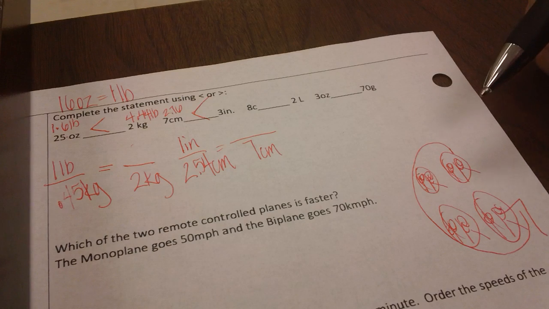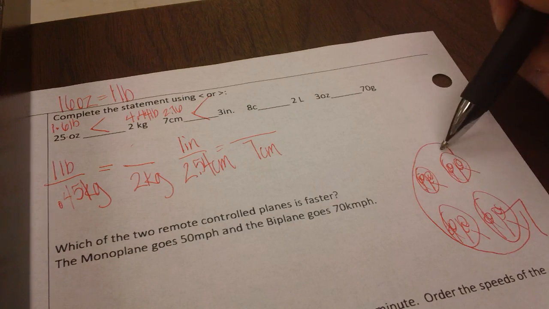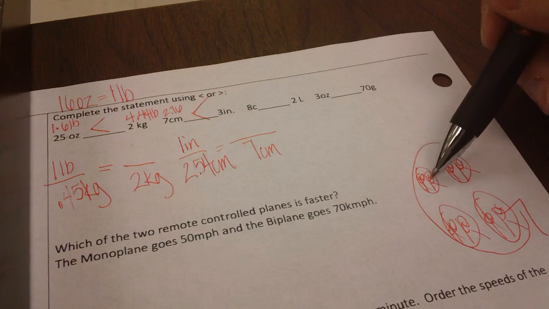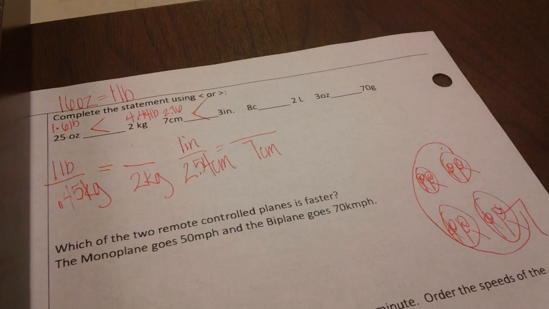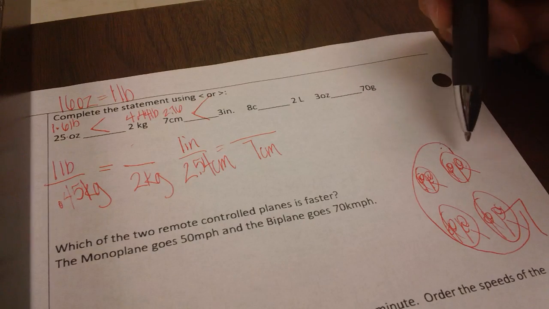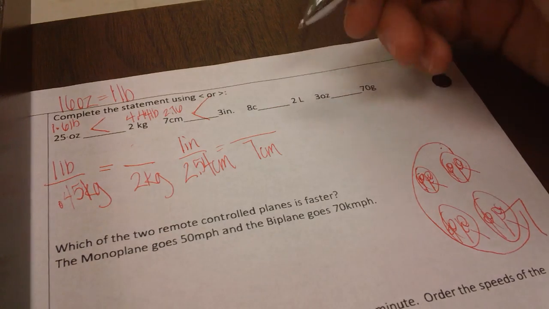So there are 4 quarts in a gallon, 8 pints in a gallon, and 2, 4, 6, 8, 10, 12, 14, 16 cups in a gallon. Okay, so we're going to have to use this eventually. Let's do our conversion from liters to quarts.